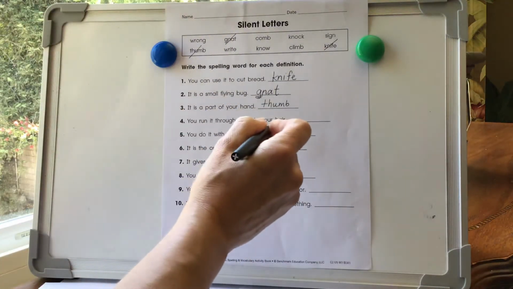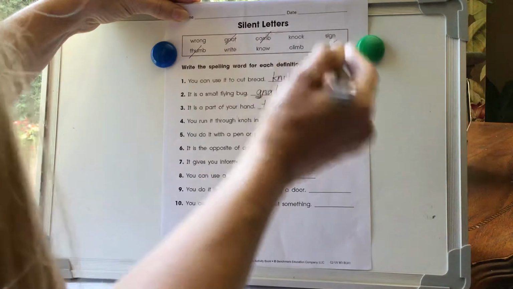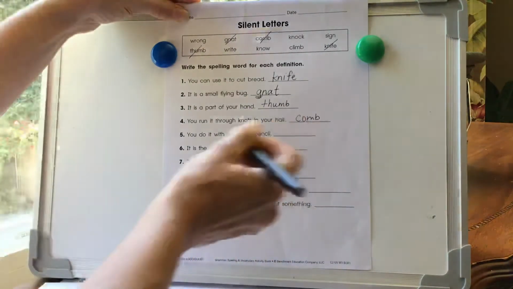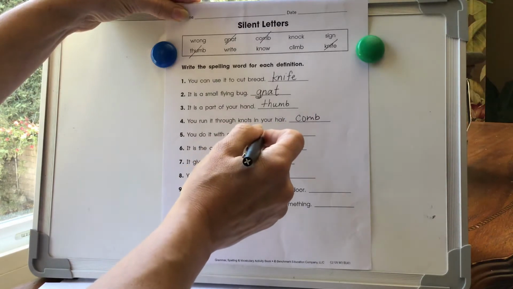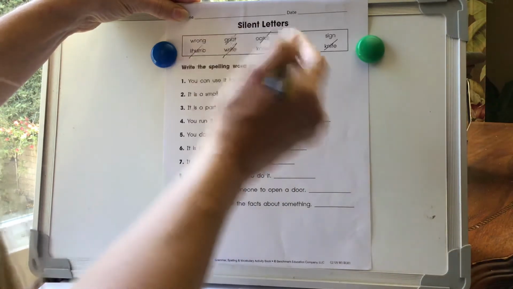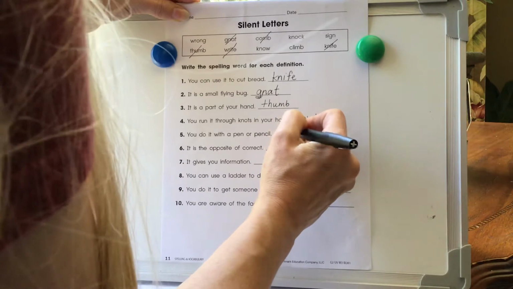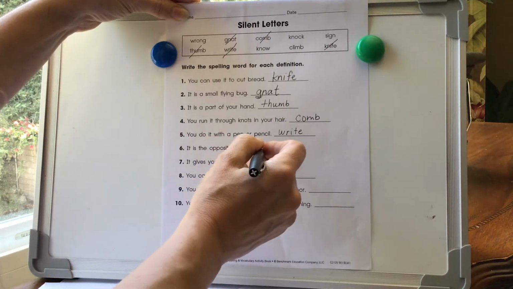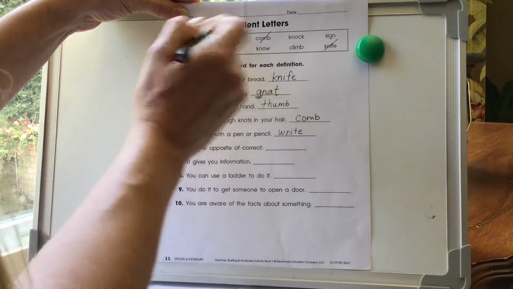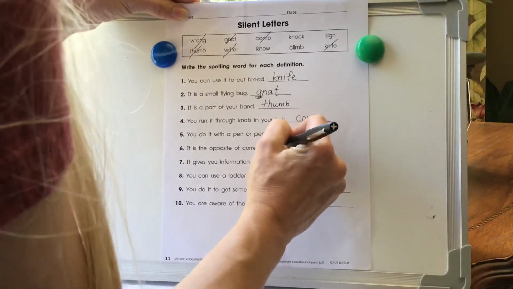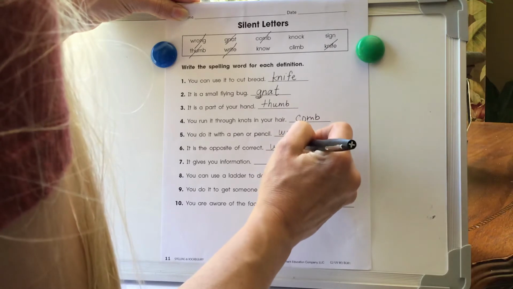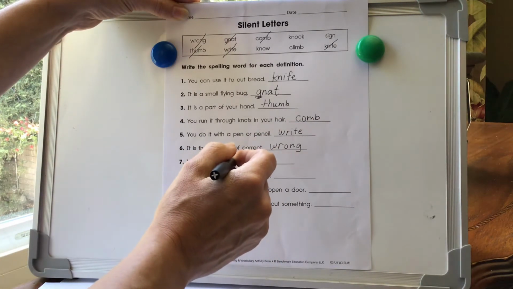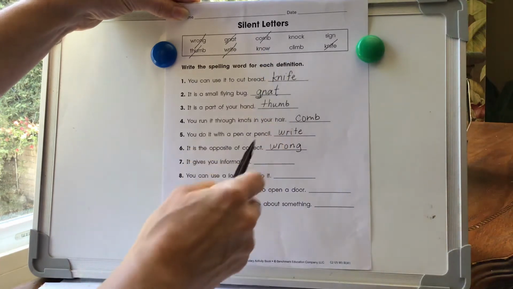You run it through knots in your hair. Well, we talked about how a comb is what we use when we comb through our hair. You do it with a pen or pencil. You can write with a pen or pencil. It is the opposite of correct. If something is the opposite of correct, it is wrong. W-R-O-N-G. It gives you information. Does no give you information?